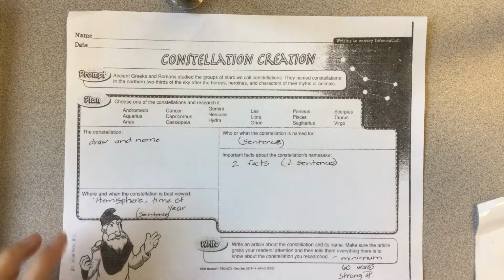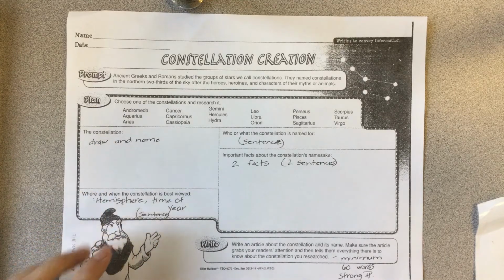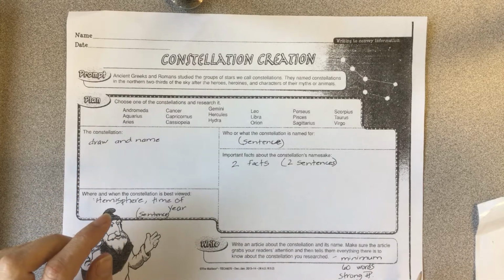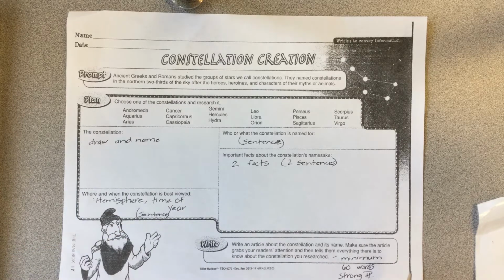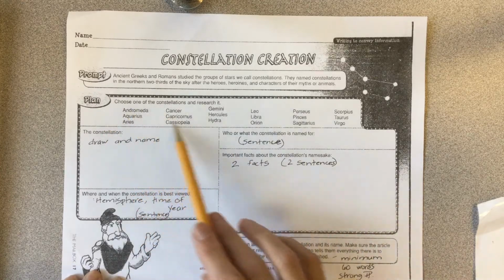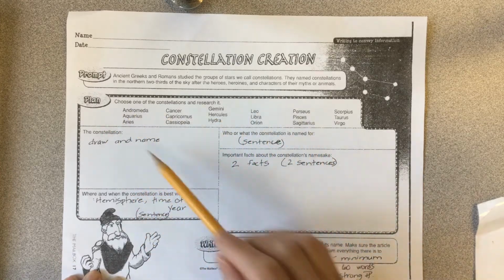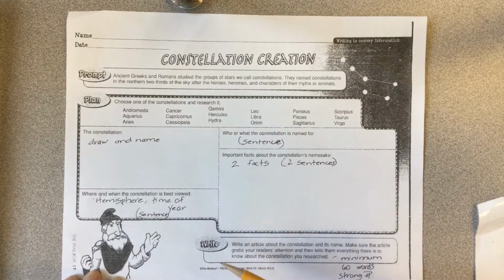And the prompt says, ancient Greeks and Romans studied the groups of stars we call constellations. They named the constellations in the northern two-thirds of the sky after the heroes, heroines, and characters of their myths or animals. So it's kind of neat because myths are going to go along with what we're doing with fantasy in the fourth quarter. So here are the constellations that you have to choose from that you can research. They're all listed here. So you're going to choose one of them.